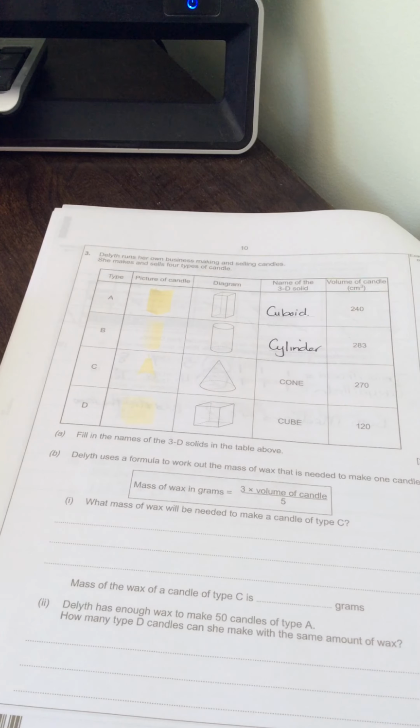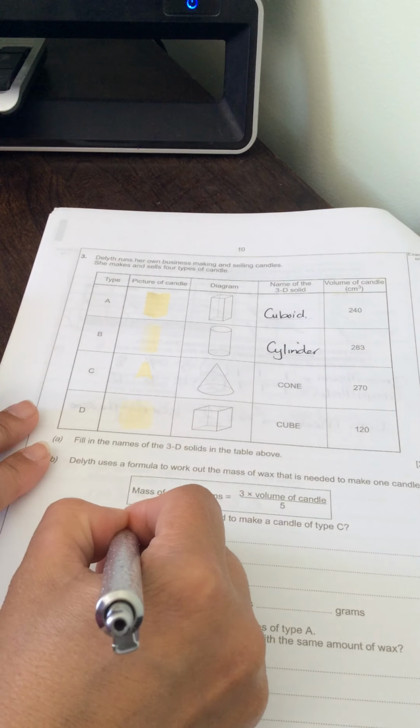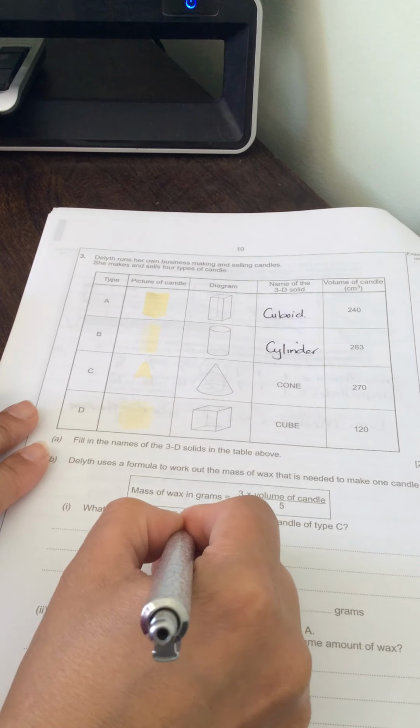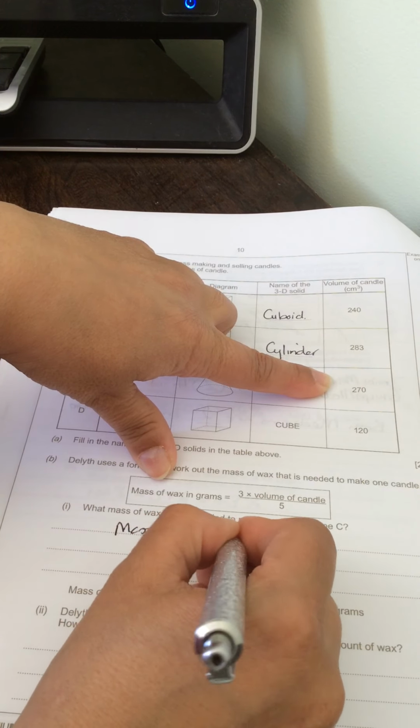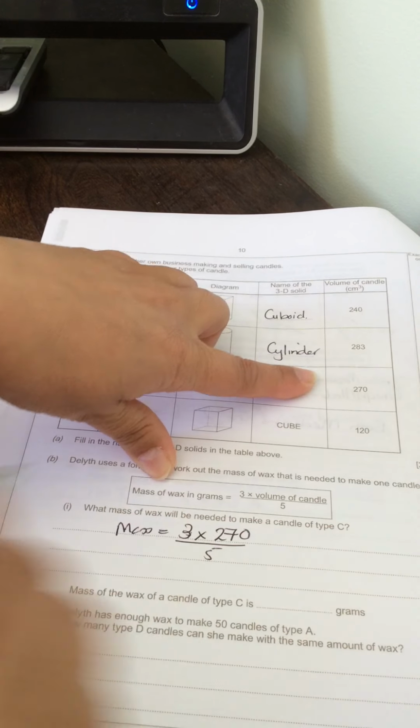Part B. Delith uses a formula to work out the mass of the wax needed to make 1 candle, and the mass of the wax in grams is 3 times the volume of a candle divided by 5. How much mass of wax will be needed to make a candle of type C? It's like a tongue twister. So basically, the mass is equal to 3 times the volume. And the volume of C is 270, divided by 5.